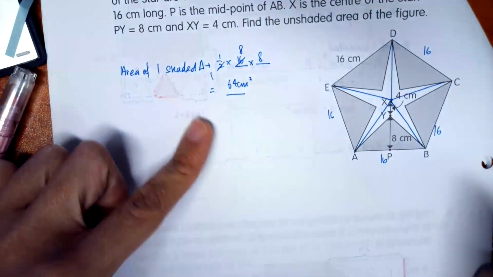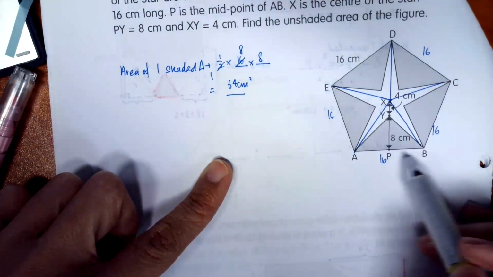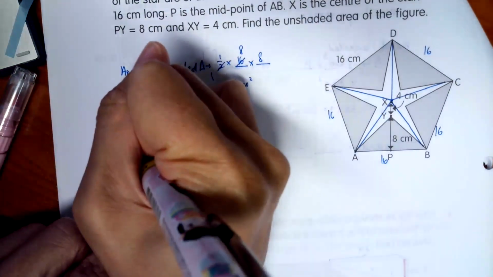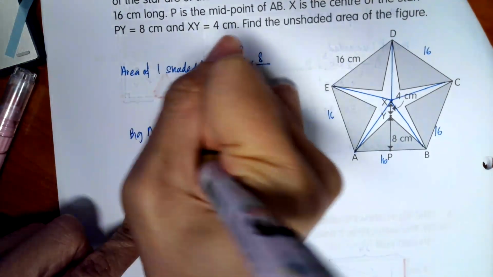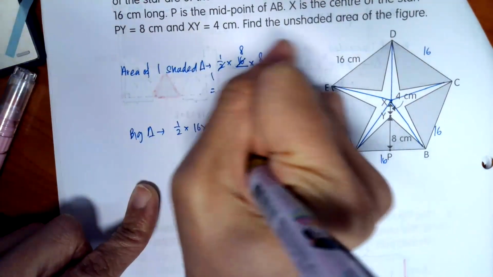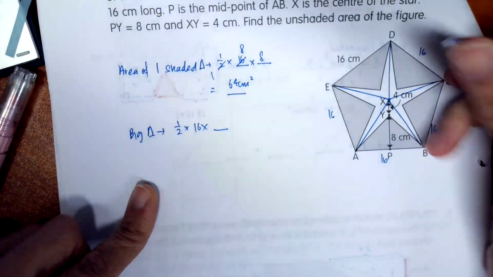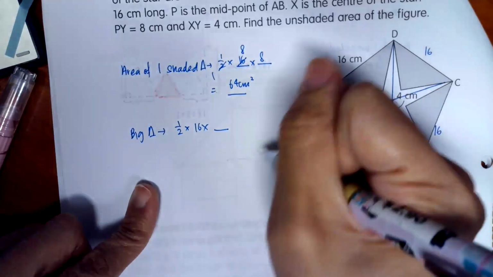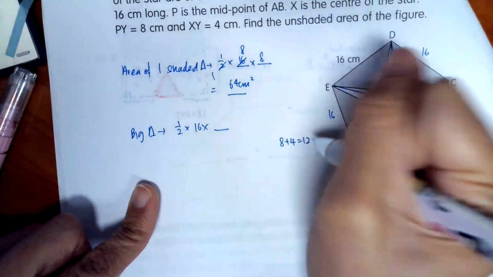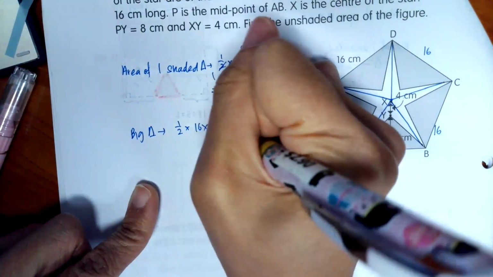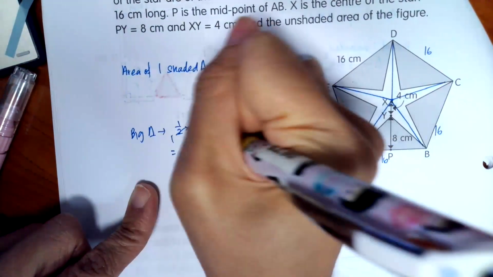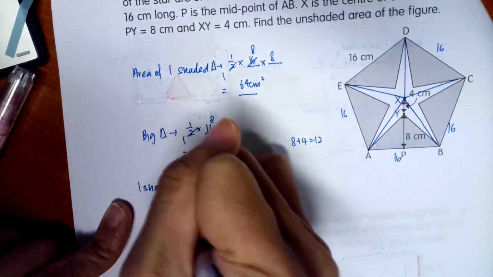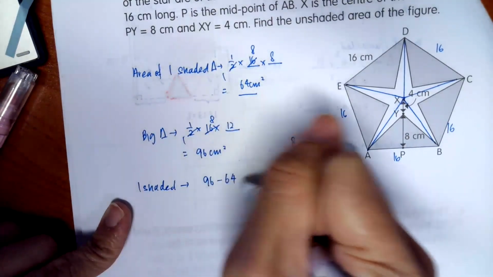All right, then the big triangle, the big one, will be half times 16 base times the height. Height is 8 plus 4 because they mentioned here this line here is 4 cm. So half times, so 8 plus 4 is 12. So half times 16 times 12 would be 96 square centimeter. So one shaded would be 96 minus 64, which is 32.